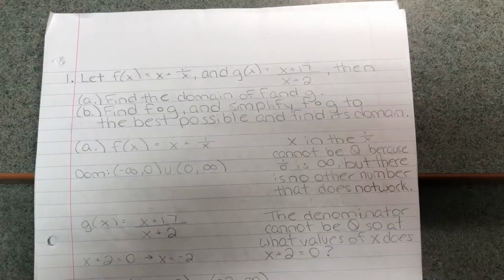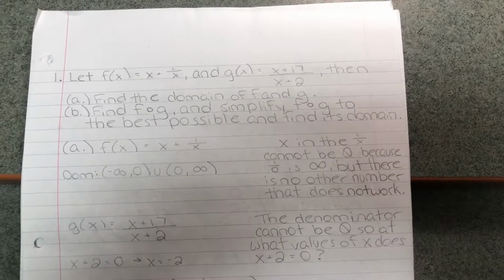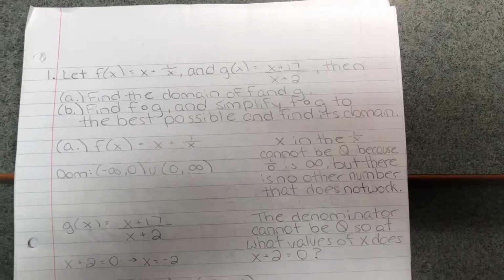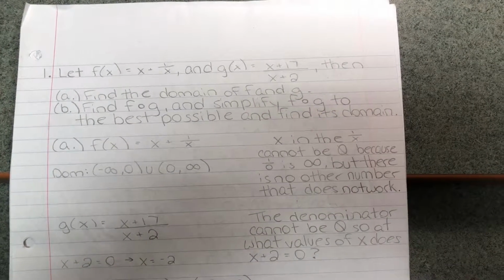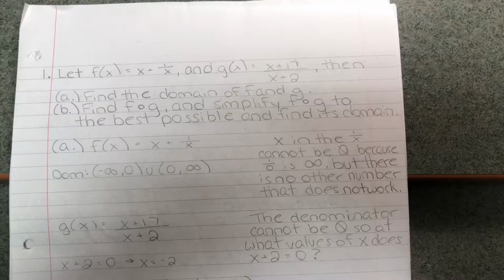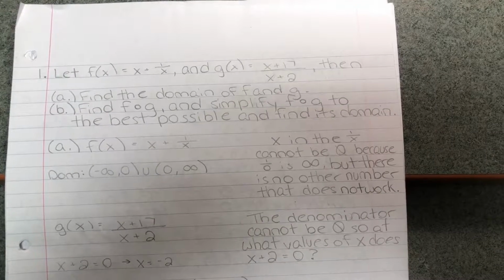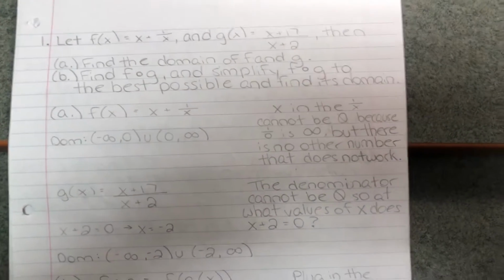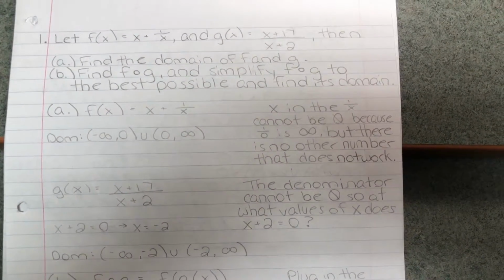Let f of x equal x plus 1 over x, and g of x equal x plus 17 over x plus 2. Then find the domain of f and g, find f composite g, and simplify f composite g to find the best possible form, and find its domain. First, start with f of x and find its domain.